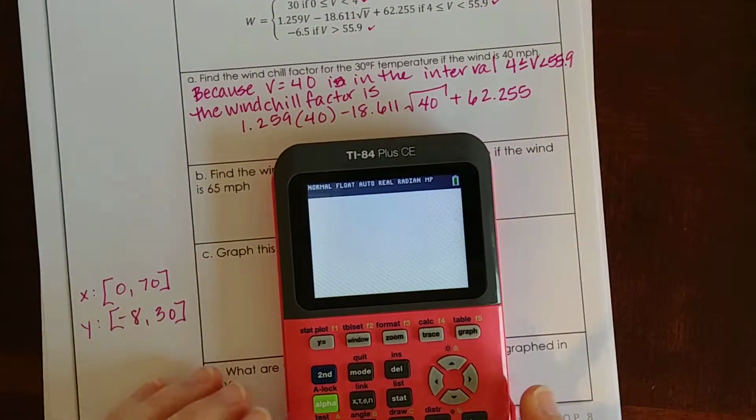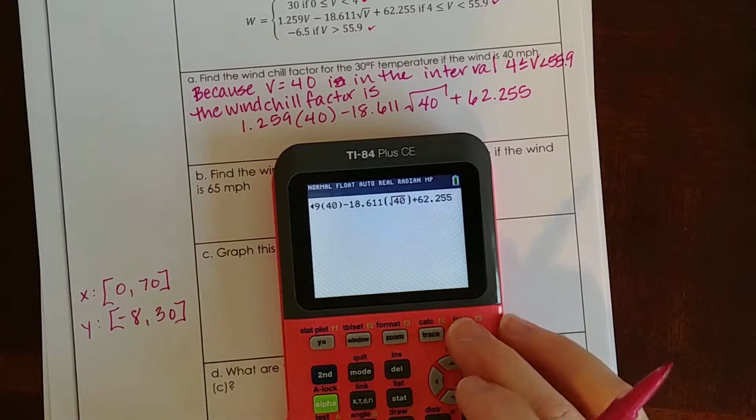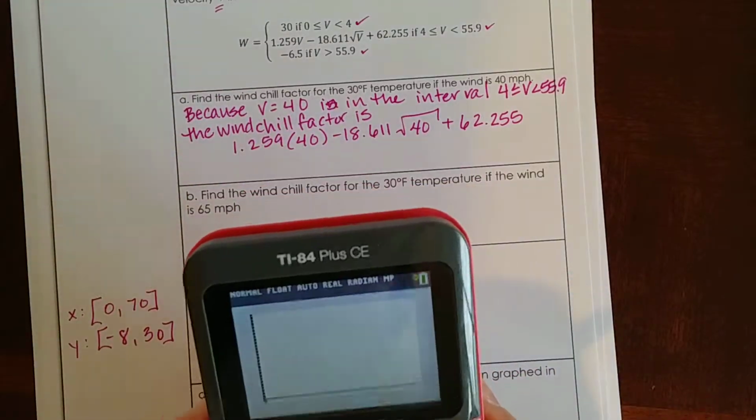I'm going to enter it in one fell swoop. 1.259 times 40 minus 18.611 times the square root of 40 plus 62.255. Oops, I don't want to graph that.